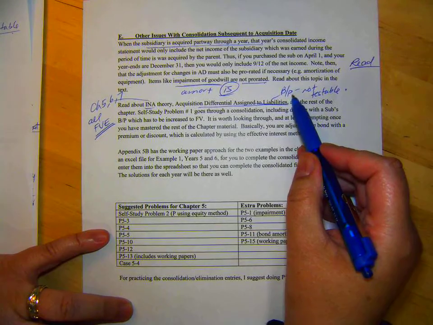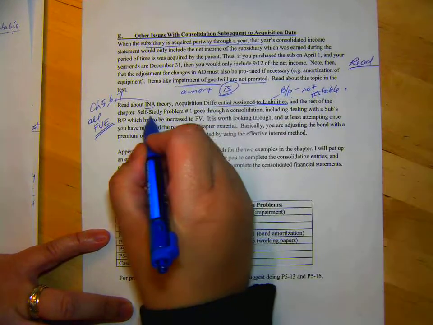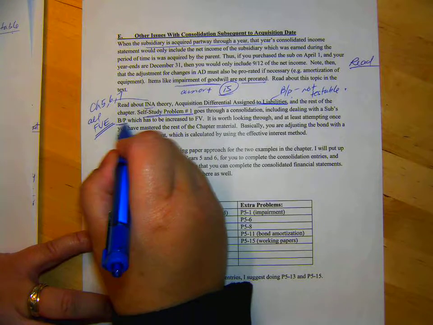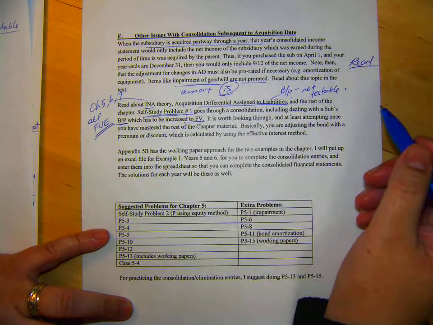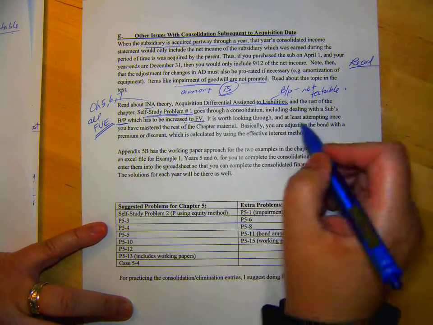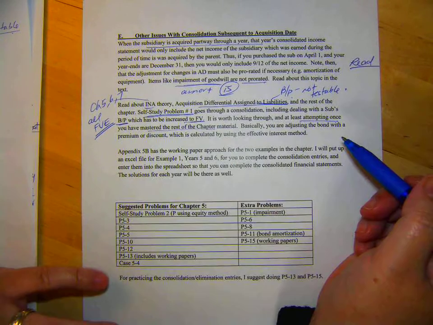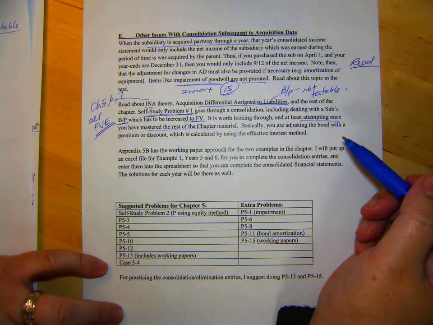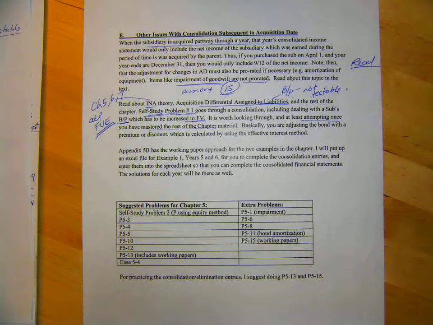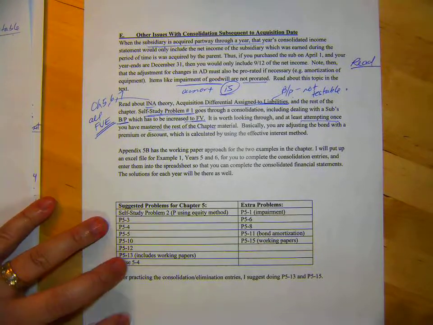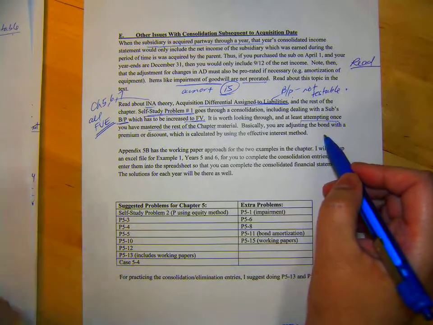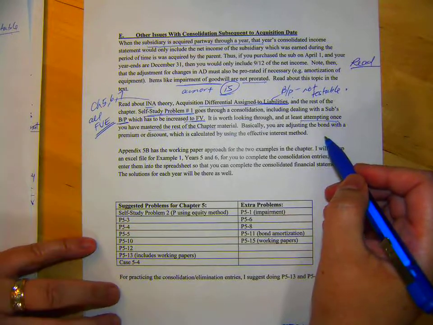If you do want to see it, the self-study problem is a nice one to show a bonds payable that has to be increased to fair value, and attempt it once you've mastered it. Basically, you have to take the bond and adjust it using the effective interest method and deal with it that way.